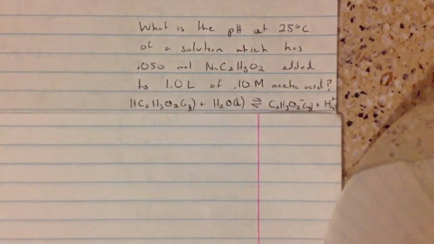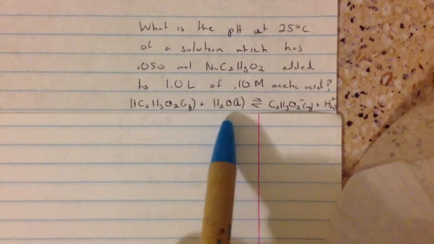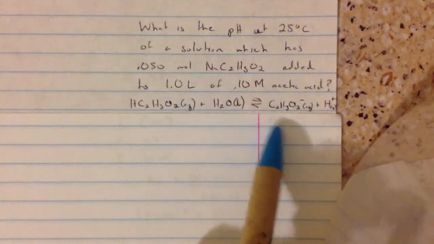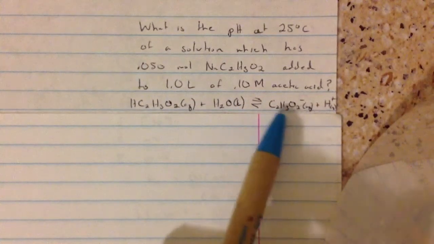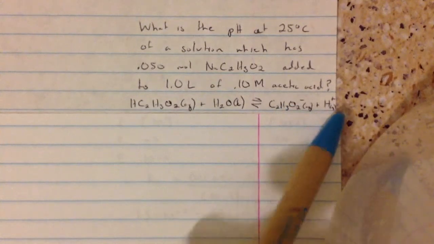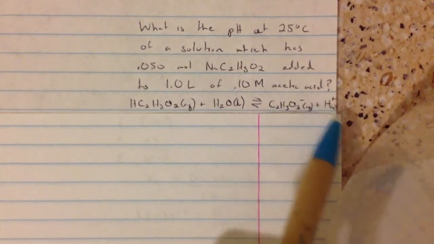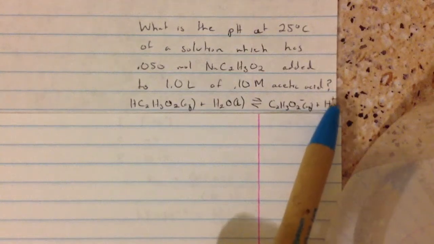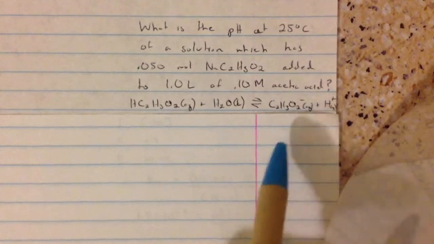So you have your equation here, which is acetic acid plus water in the liquid state, which will ionize to create acetate ion and hydronium, or hydrogen ions. And hydronium, H3O+, is the same as H+.